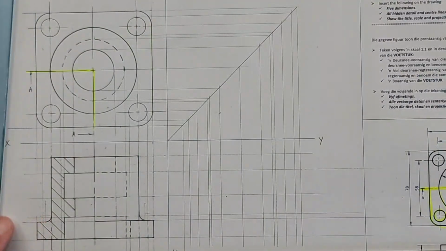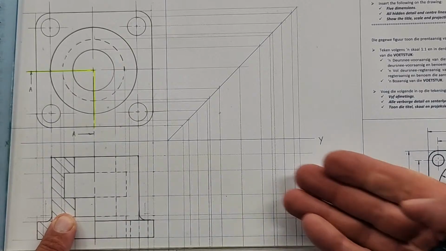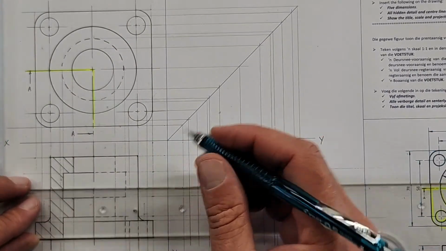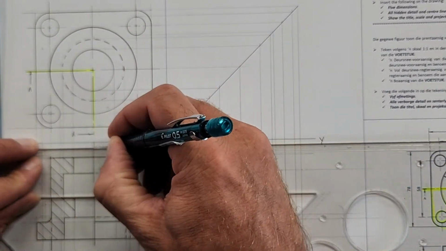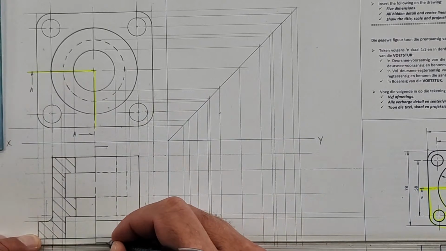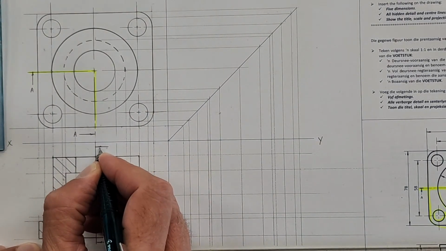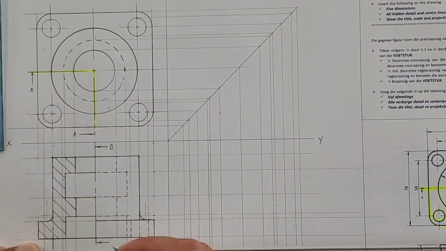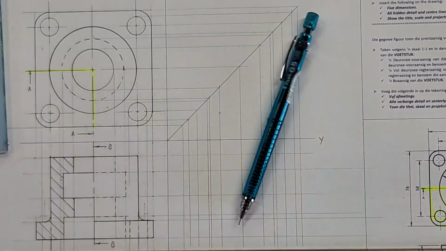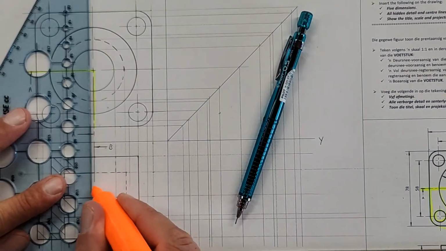Okay, so if this is our front view, we're going to look from the right hand side, enter your arrows here. Call that BB. Let's do that in orange.